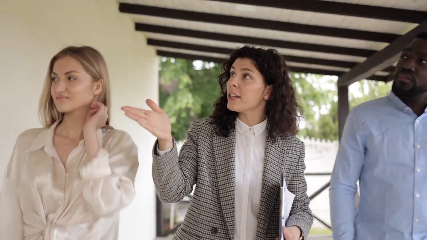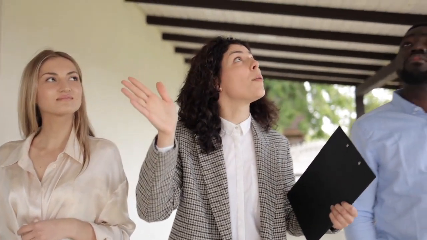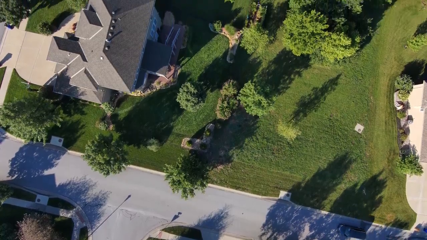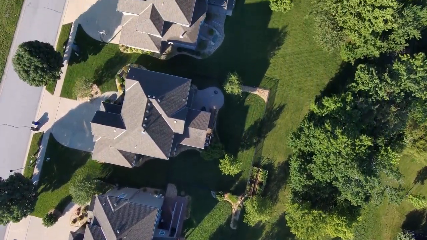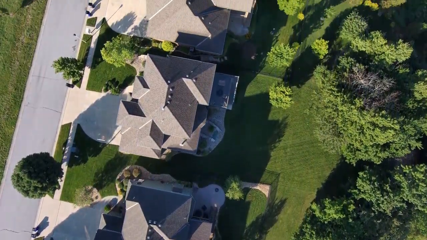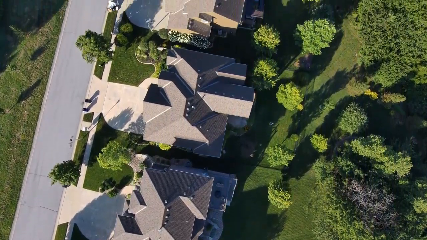1. Understanding the different types of properties. To start, it's important to understand that there are different types of properties available for investment. You can invest in residential, commercial, or even land properties. Each type of property has its own characteristics and advantages, so it's important to choose carefully.